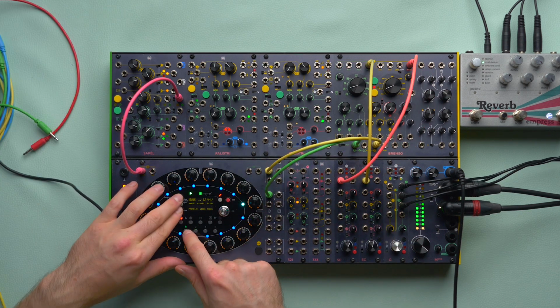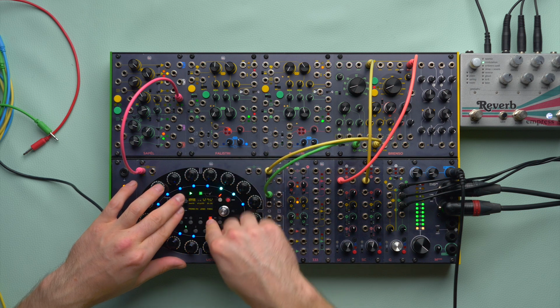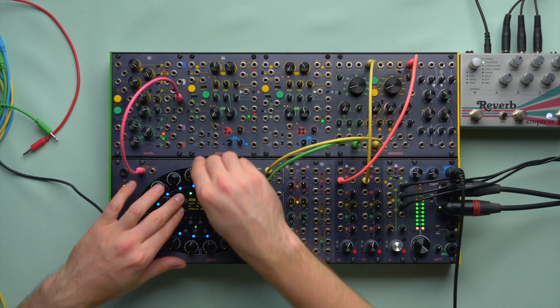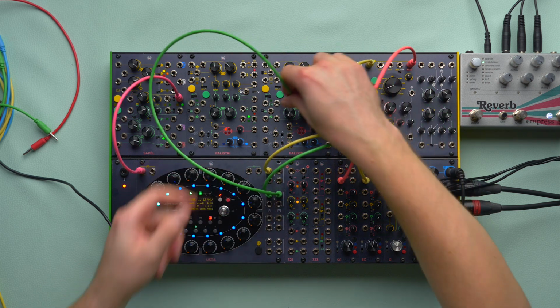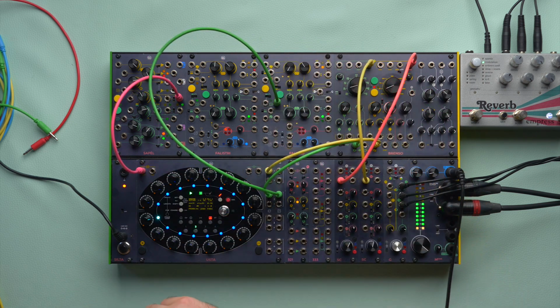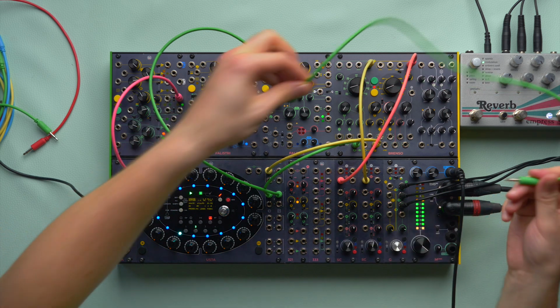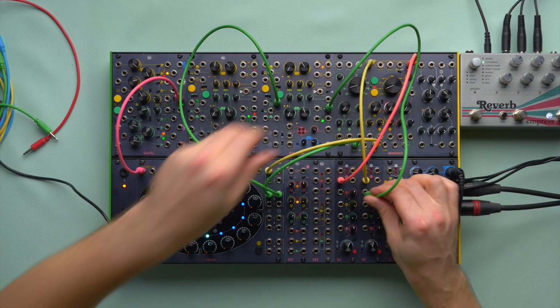Okay, so now I must set the 2 gate tracks, track 1 and 2, and use them to trig 2 separate envelopes that I will use to control the corresponding oscillator's amplitude.